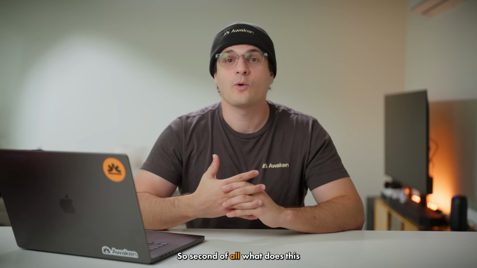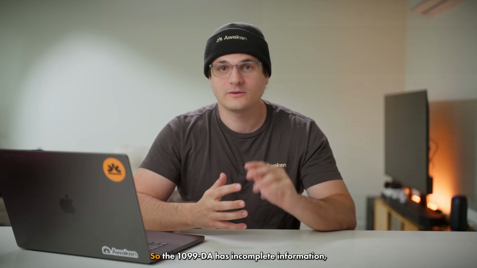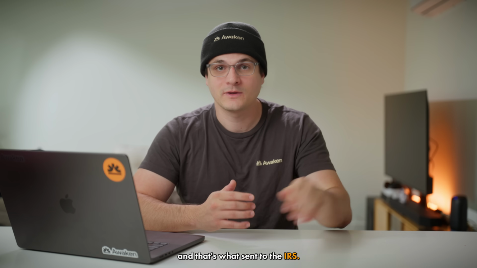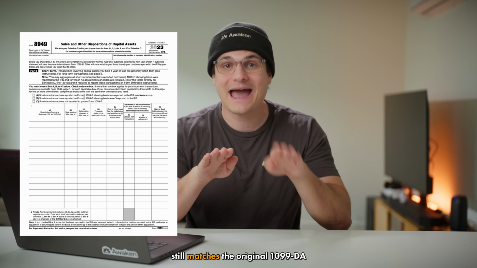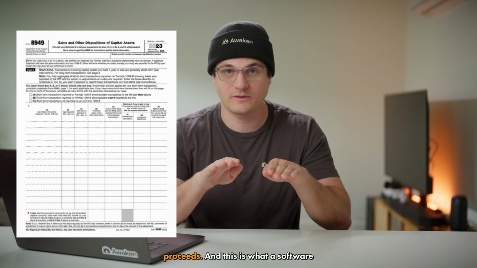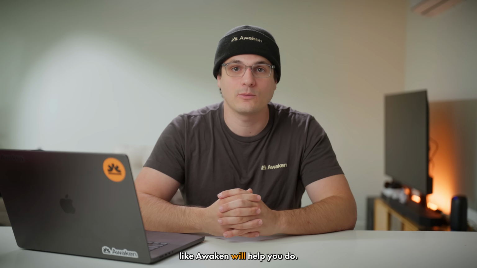So second of all, what does this mean for your taxes? The 1099 DA has incomplete information, and that's what's sent to the IRS. You need to send an 8949 to the IRS that completes this information by providing your cost basis, but still matches the original 1099 DA proceeds. And this is what a software like Awaken will help you do.